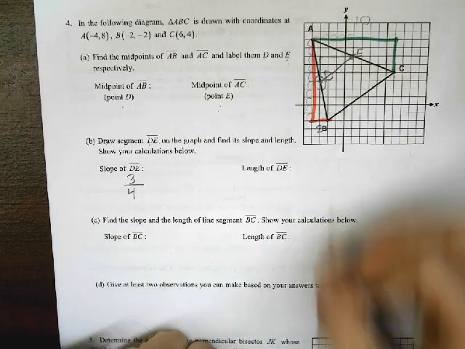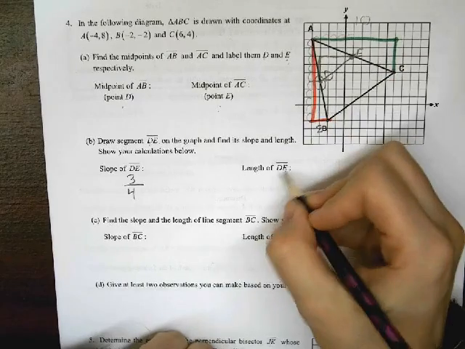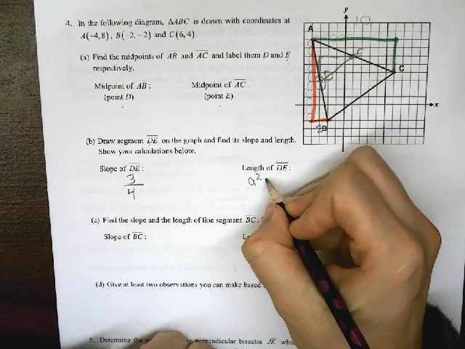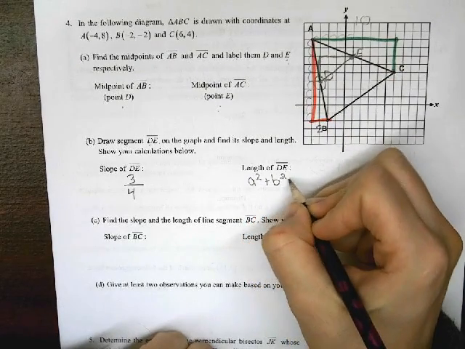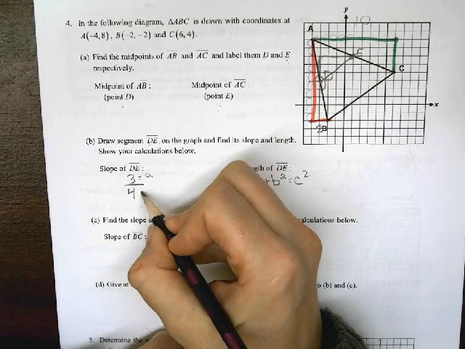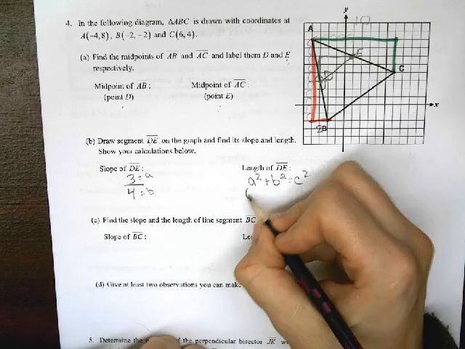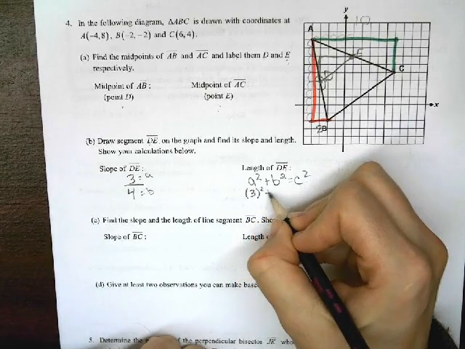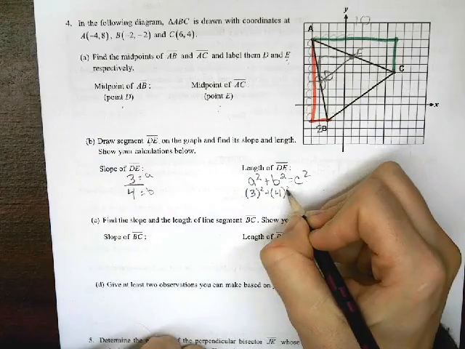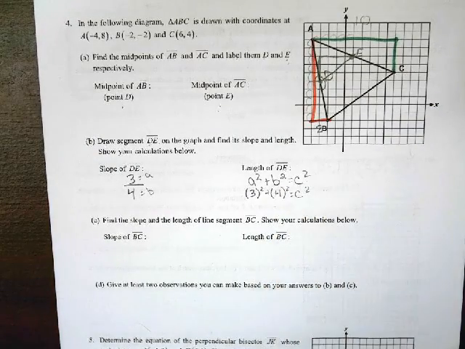Okay, so since I created a right triangle to find the slope here, that's very similar to what we've been doing for the distance slash length. This essentially would be my A, and this would be my B of the Pythagorean theorem. So I'll start it. 3 squared plus 4 squared is going to equal C squared. And then I'll leave you guys to find the length of DE.